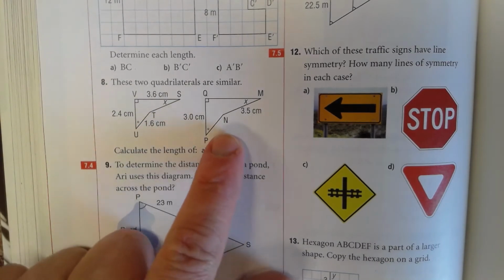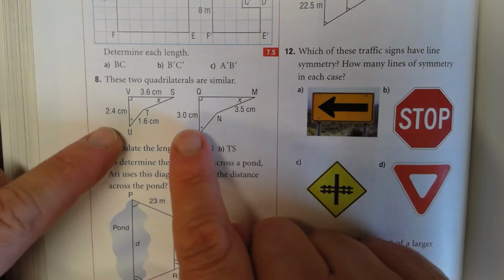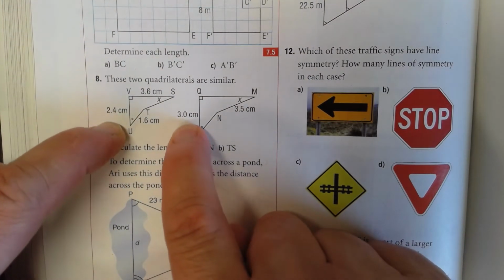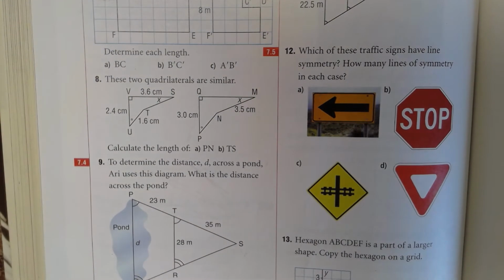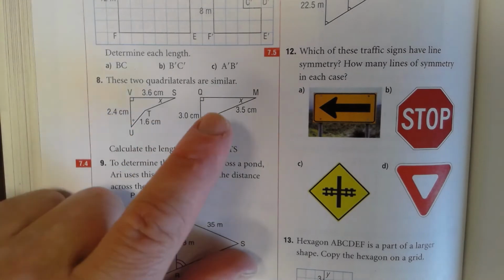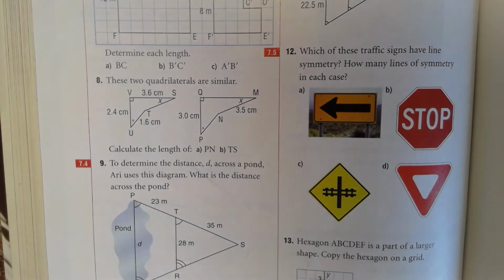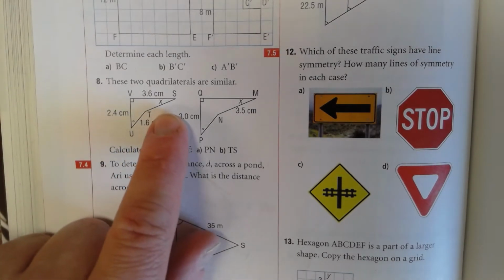From this to this? Well, you take 2 sides that you already know, such as the 2.4 and the 3 right here, by how much was the 2.4 enlarged to make the 3. Once you know that, you take this number, multiply, there's your side. And the other one you're supposed to find is side TS, and that's over here on this shape.